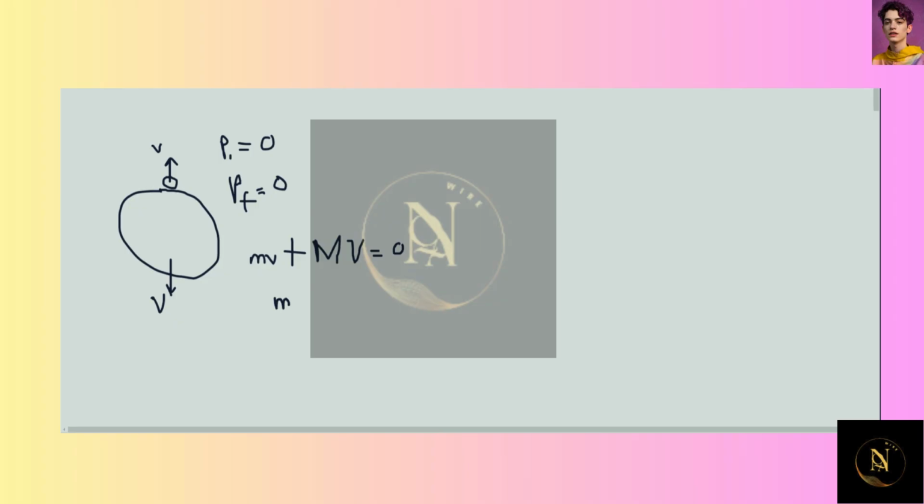Now we can put it on the other side, which would be negative m big V. But we want to find big V here, so we can move this big mass and divide by it, so we can find the magnitude of this velocity.